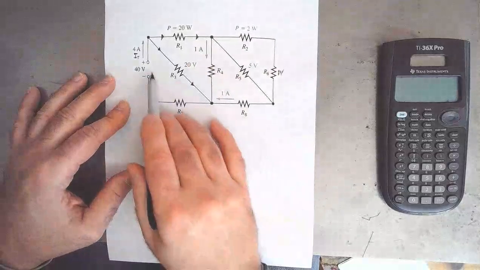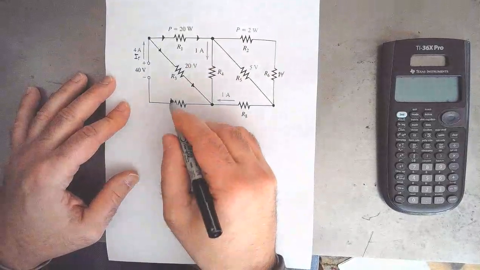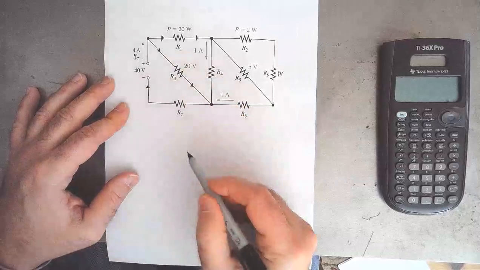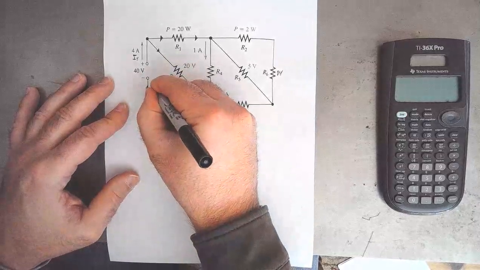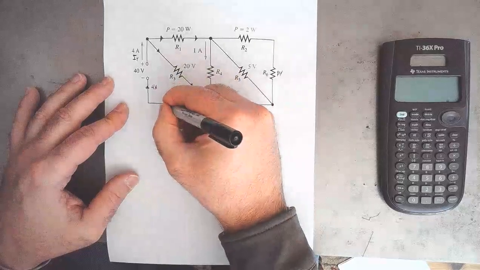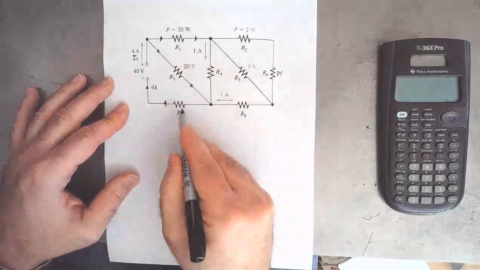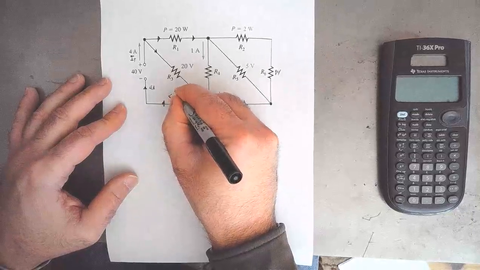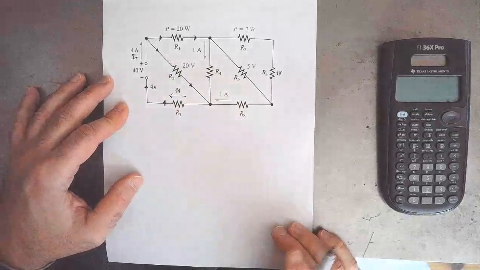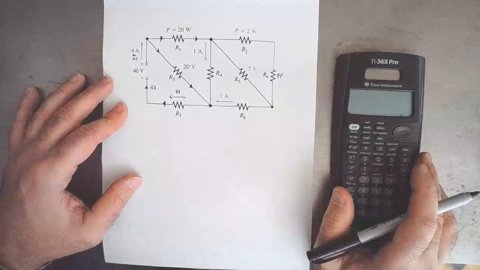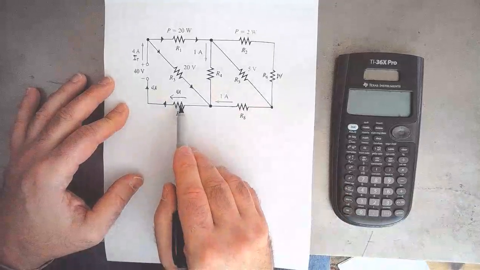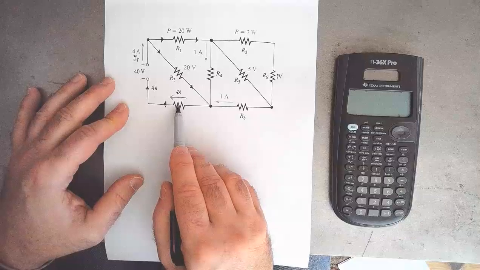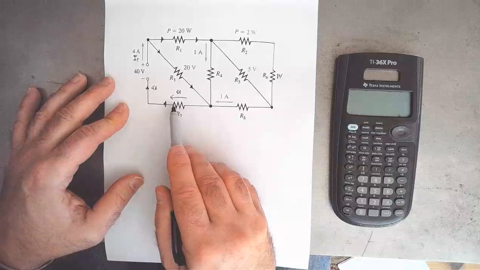So let's see if there's anything that I can identify here. Well, here's something I can identify. I know that if 4 amps left the voltage source right here, then 4 amps must be returning via this path right here. So there must be 4 amps going through this resistor. So I don't yet know what the value of the resistor is, because in order to know what the resistance was, I'd either need to know the power dissipation of this resistor or the voltage across it.